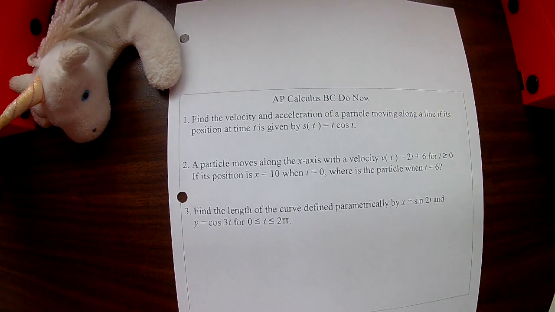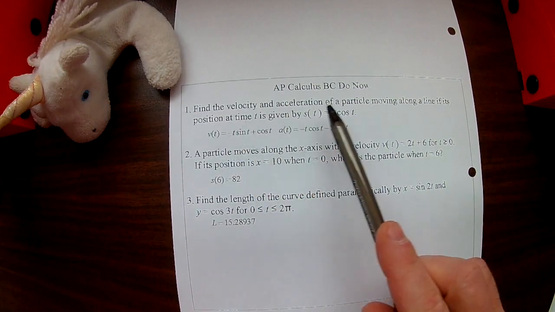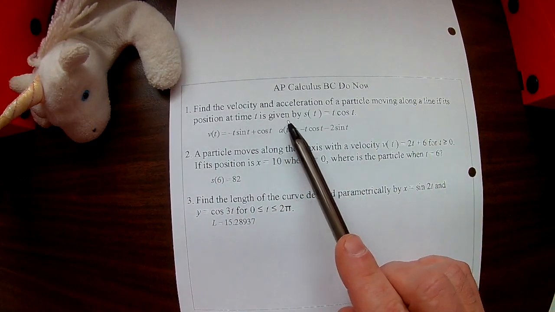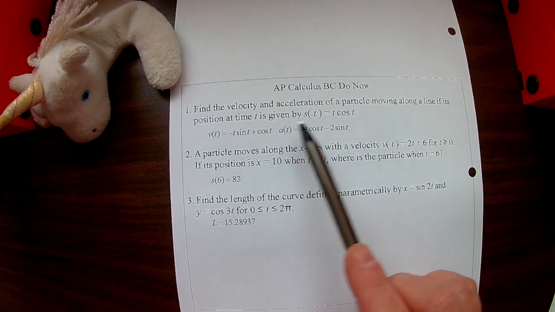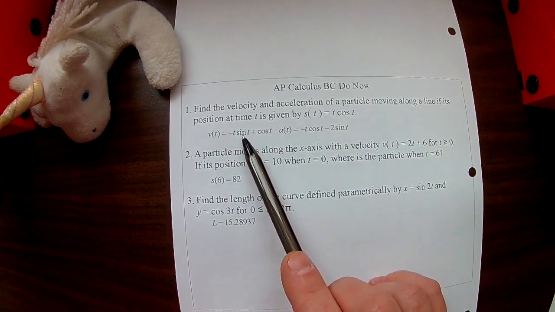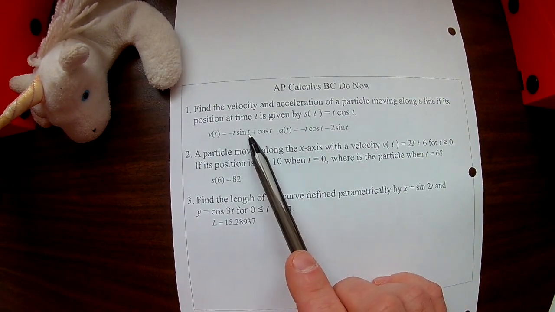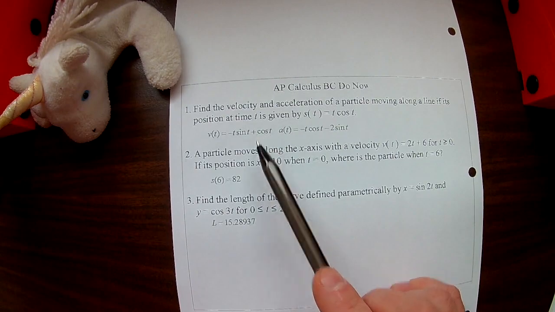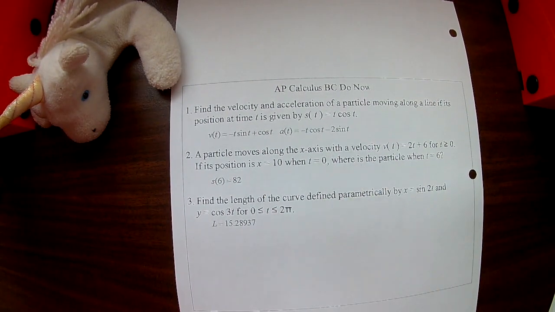Here's the do now, pause it, do it, all that good stuff. So picking up, here's the answers. Find velocity and acceleration of a particle. If you are given the position here, to find velocity, you take the derivative. Obviously, you have to use the product rule here. To find your acceleration, you would have to use the product rule in this part, and then just find the derivative of cosine of t for the second part there.